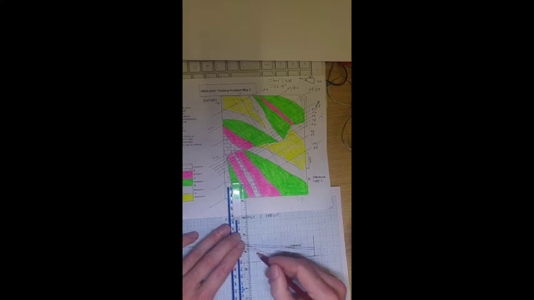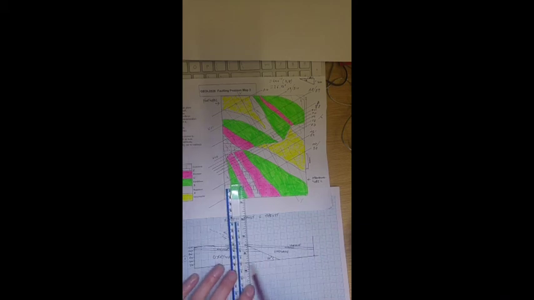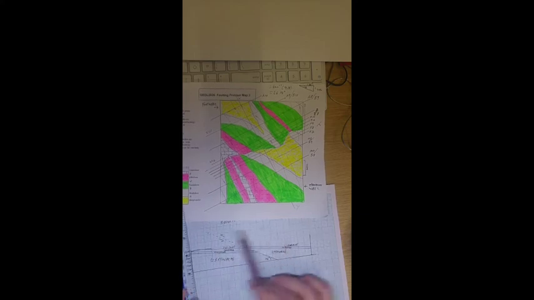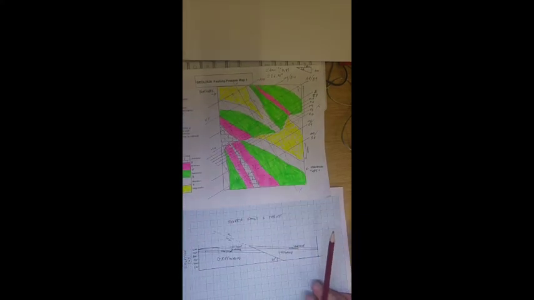So you can draw some information there to start to figure out things like the down throw, the amount of stratigraphic down throw, and the heave, which, again, remember is the horizontal distance. So if you can get all of that information, which you should be able to get from a cross section like this, that would be fantastic.